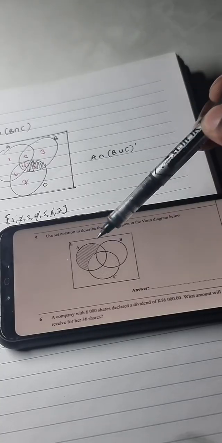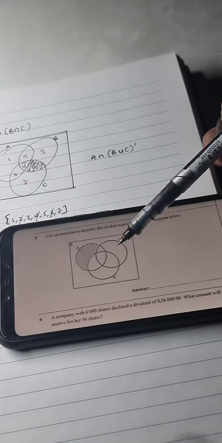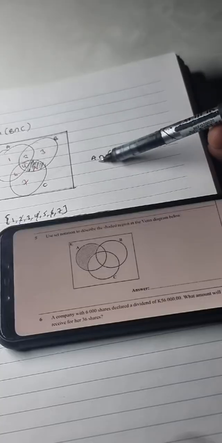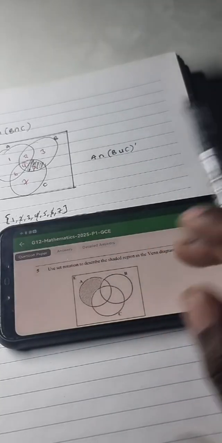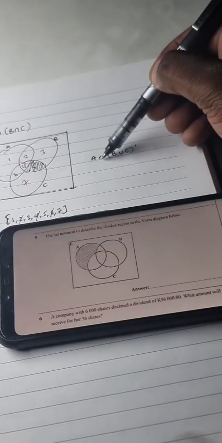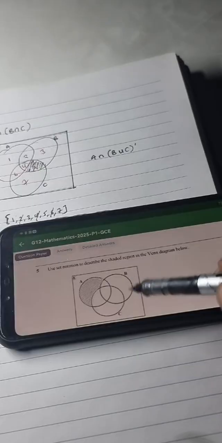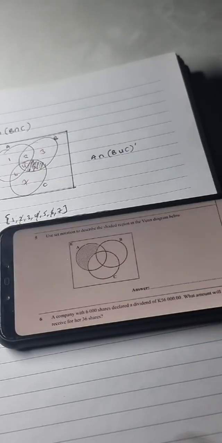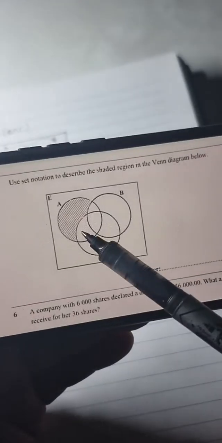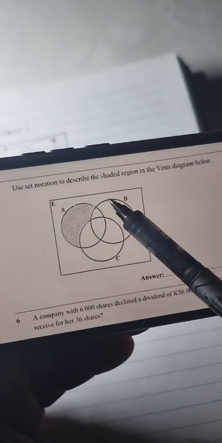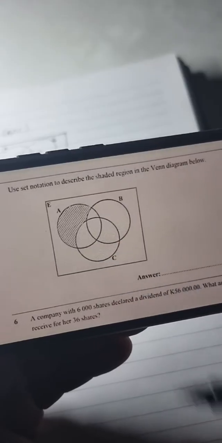Set A should intersect with what is not in B union C. Now, since it's intersecting, that's why we are only shading that part. Unless we had the union here as well, we would have even shaded the interior part. Have you noticed how B and C haven't been shaded, but only part of A? The reason the other part of A is not shaded is because it's part of these two sets.